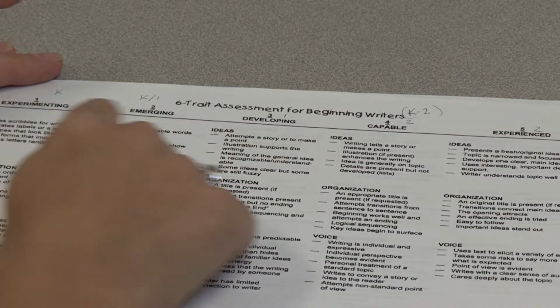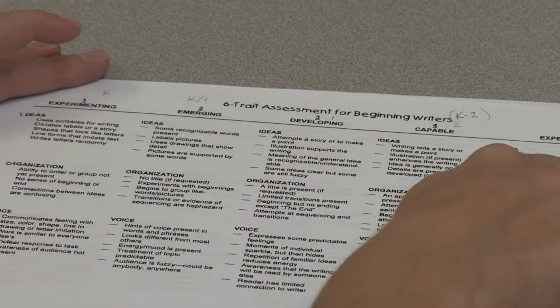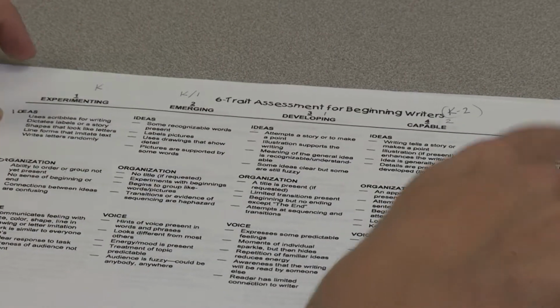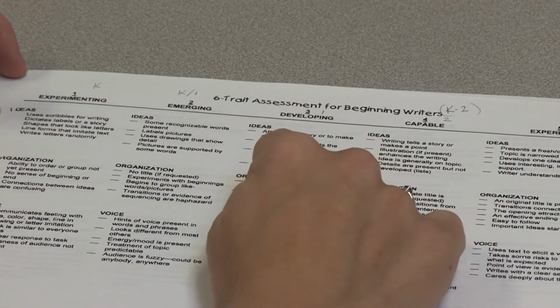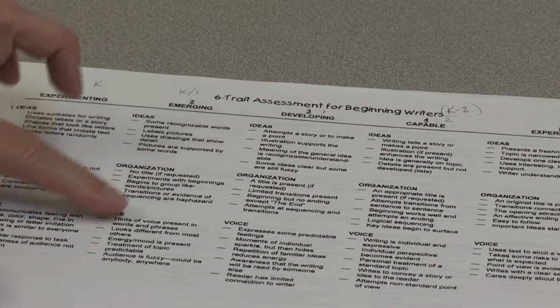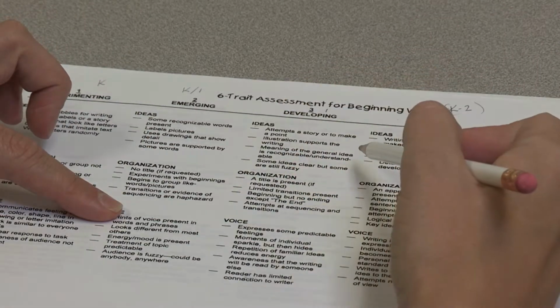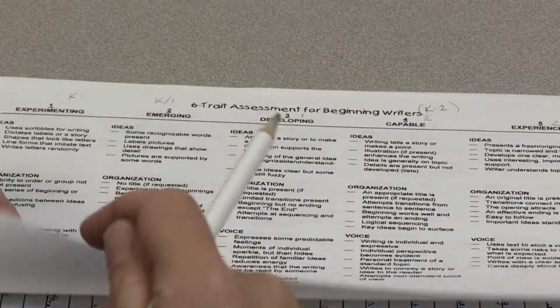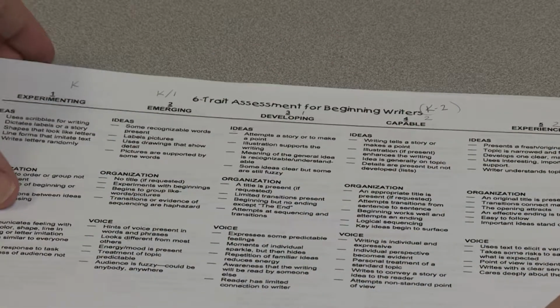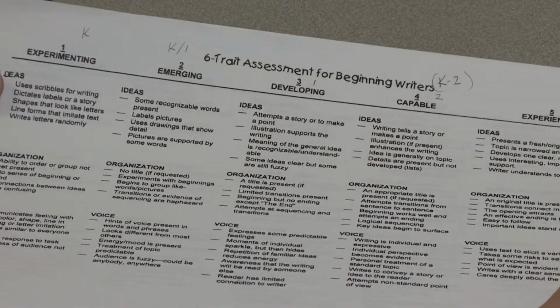Through each trait, for instance the trait ideas, there are many different things you want to look for. You're going to look at each one and put check marks, and you have to go through the entire document to grade your paper. So we're going to do partial grading of one to give you an idea.